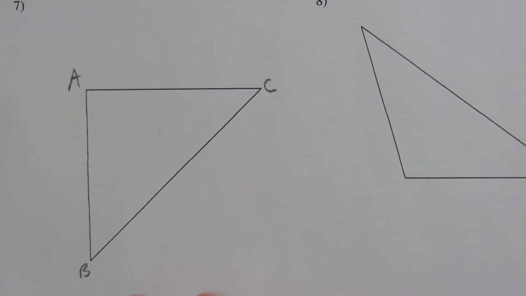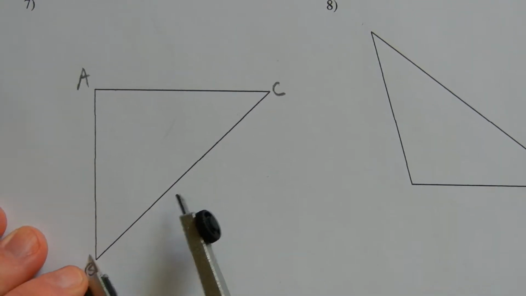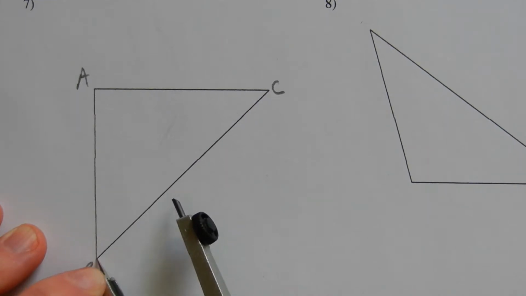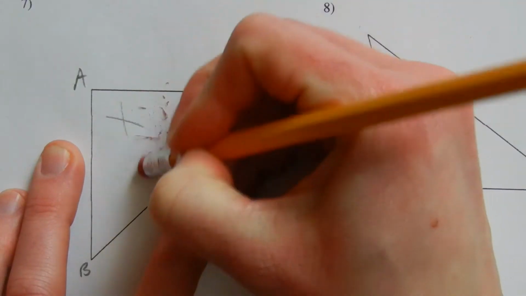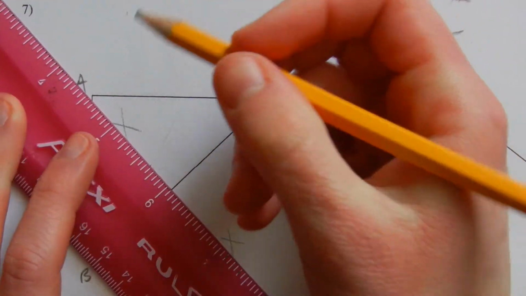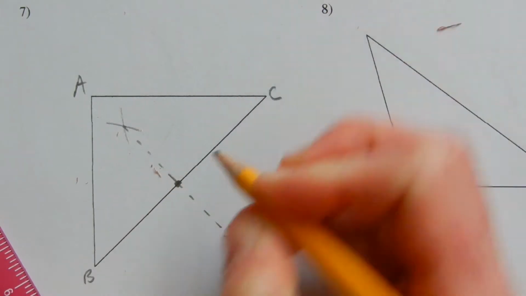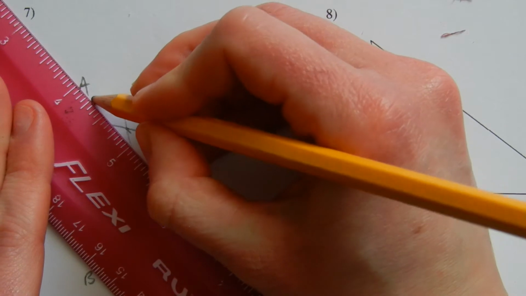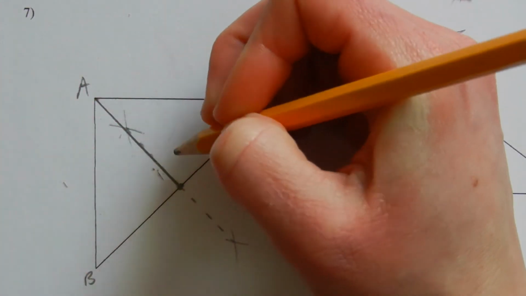So for number 7, I'll start by labeling my triangle so that it's easier when I'm explaining the steps that I'm taking. I'm going to start by finding the median associated with vertex A, so I'm going to find the perpendicular bisector of BC in order to find that midpoint. And I'm going to be cleaning up my lines along the way so that it's easier to see. So finding this perpendicular bisector, where that intersects, this segment BC will be my midpoint. And I can connect that midpoint to vertex A with a straight line in order to create my first median.